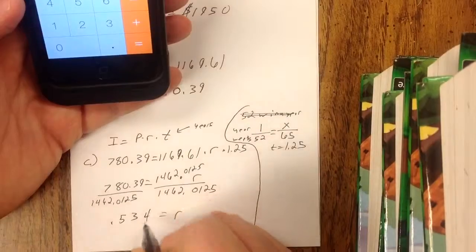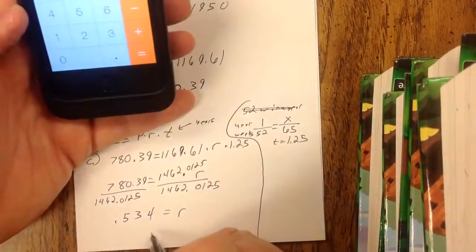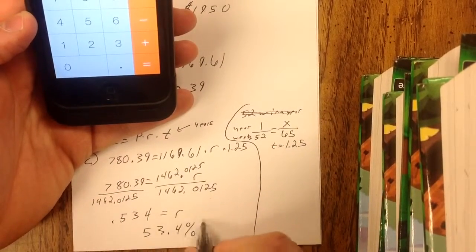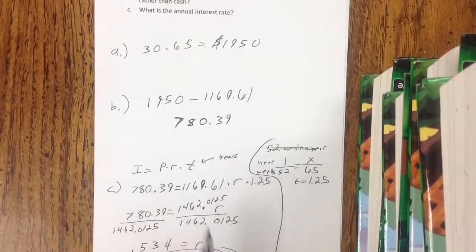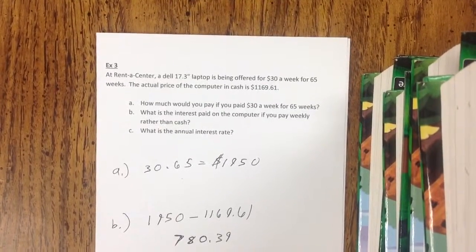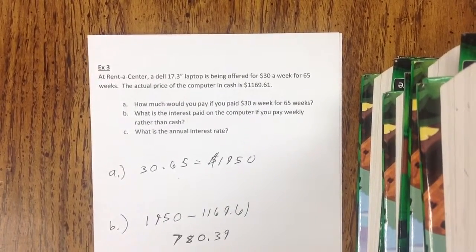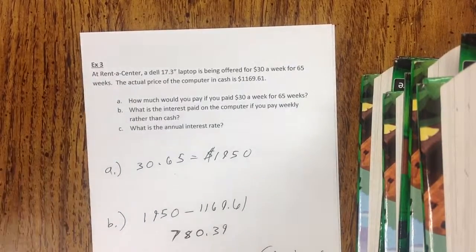0.533, and that 7 makes it go up to a 4. So what happens is we're paying a 53.4% interest rate on this problem. So a 53.4% interest rate, and I just say that's what Rent-A-Center does, and I would say, listen, that's a business model. So really look at what's going on, and this is something that's really going to happen in real life. So I know this is a long video, so I hope it helps, and you guys take care.